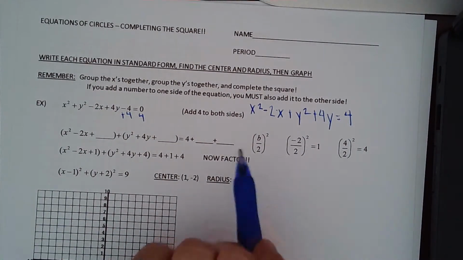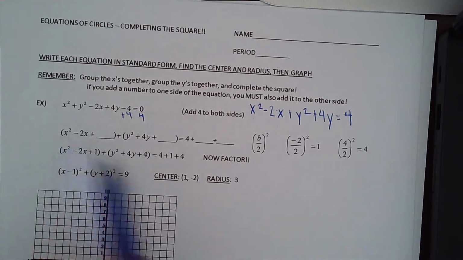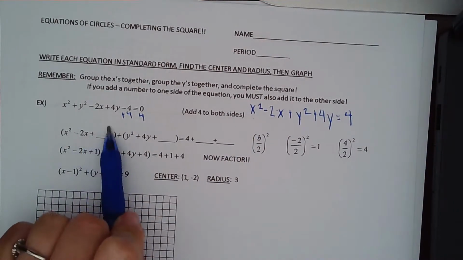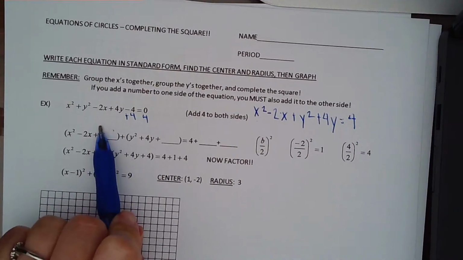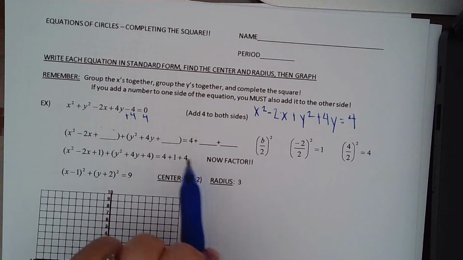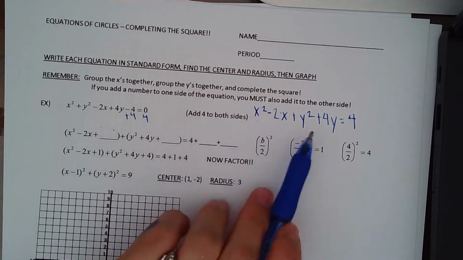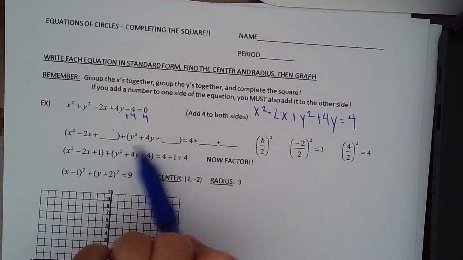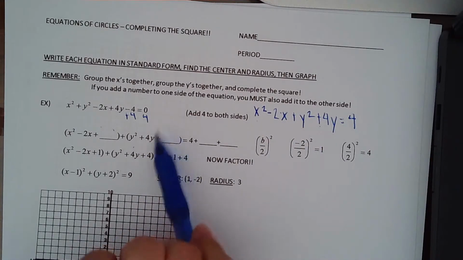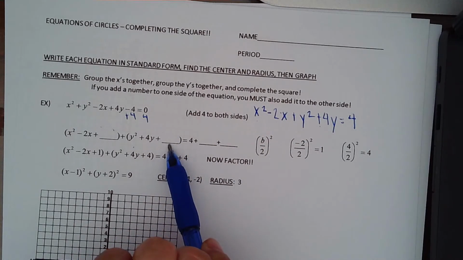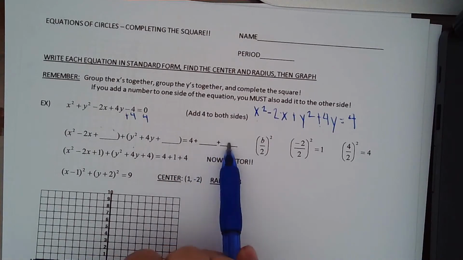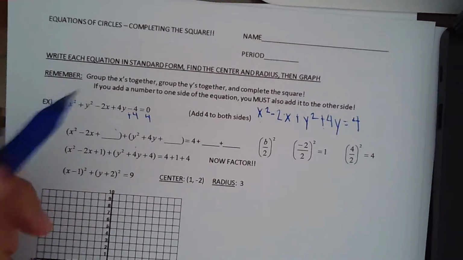Okay, now what you can see that they did is they did x squared minus 2x, and they're saving room for that perfect square that they're going to create. All right, and then same thing for the y. They're doing y squared plus 4y plus saving room for that perfect square that they're going to create for the y's. And then they have 2 blanks here to go ahead and do that.